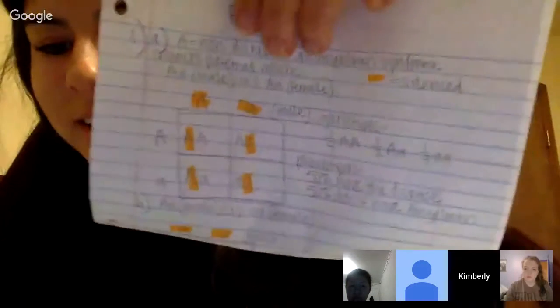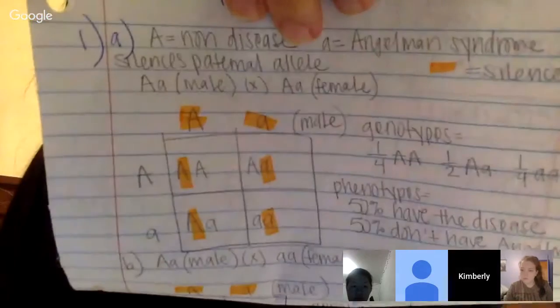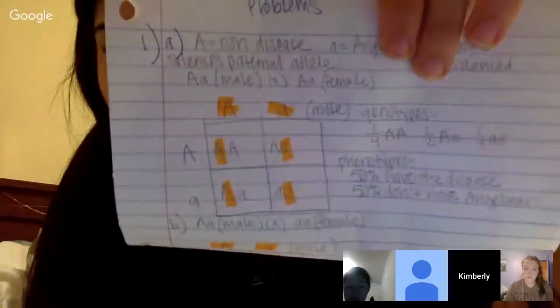Okay, yeah, that's perfect. It's pretty self-explanatory. I did a little heterozygous cross, and I highlighted the alleles that would be silenced just so I could see it easier, which is why there's random orange. I just highlighted what allele would be turned off.